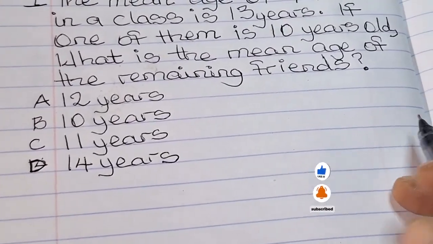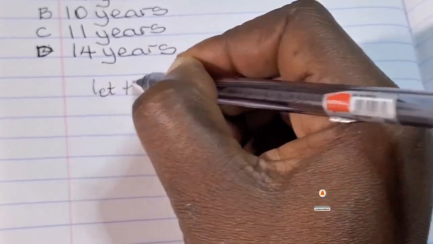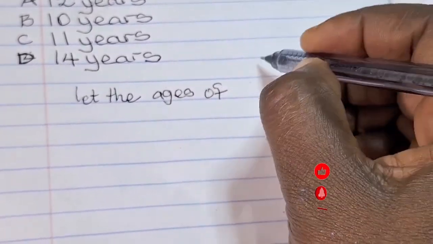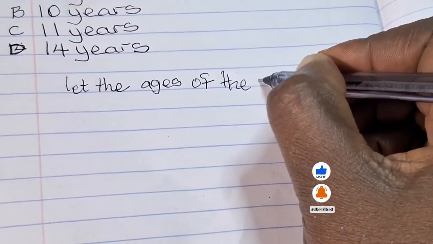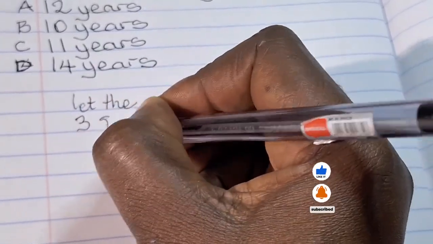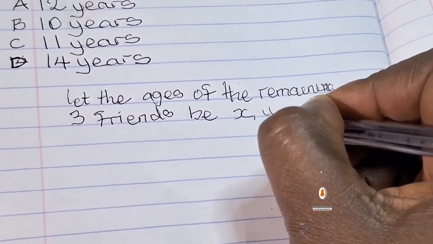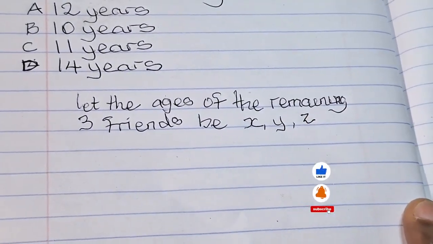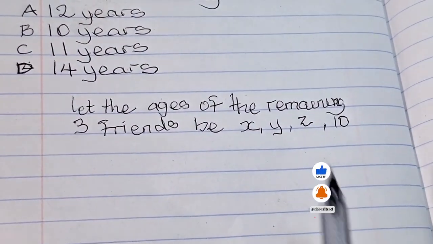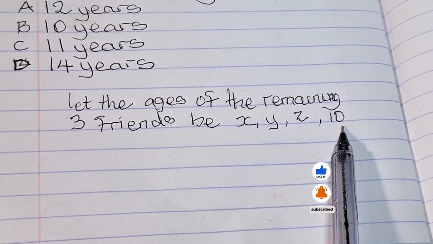First, say, let the ages of the remaining 3 friends be X, Y, and Z. It could be any letter of your choice. So remember that we have one of them as 10. The ones we don't know, we represent with letters X, Y, Z. But the one we know is 10.